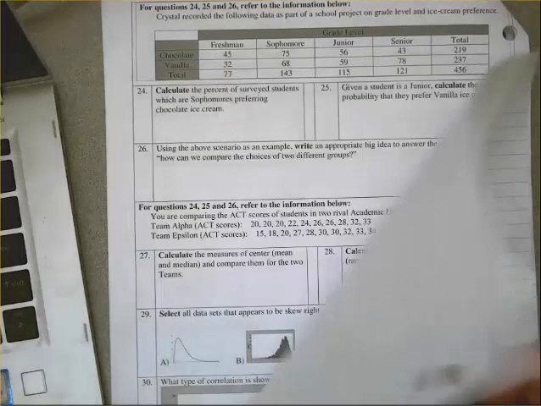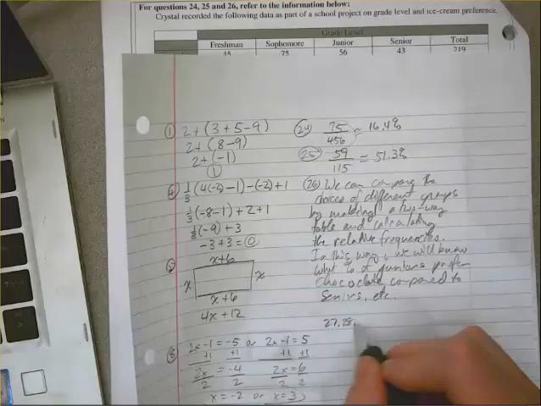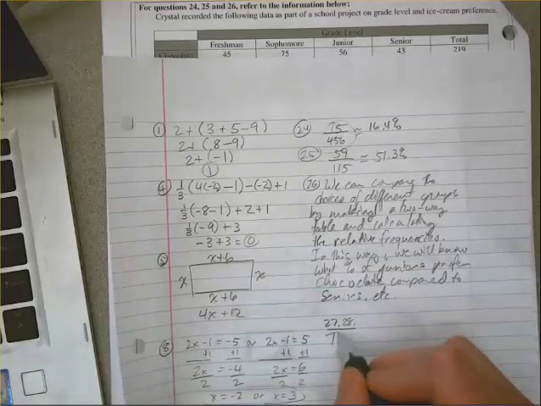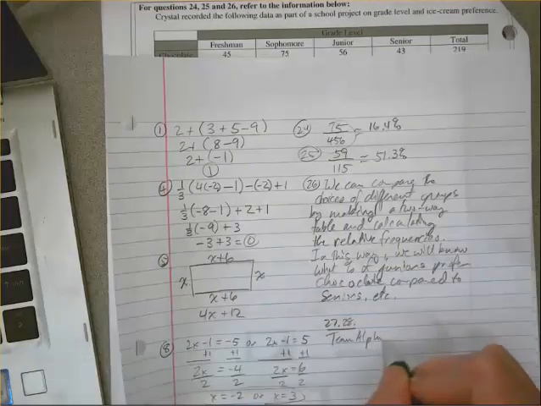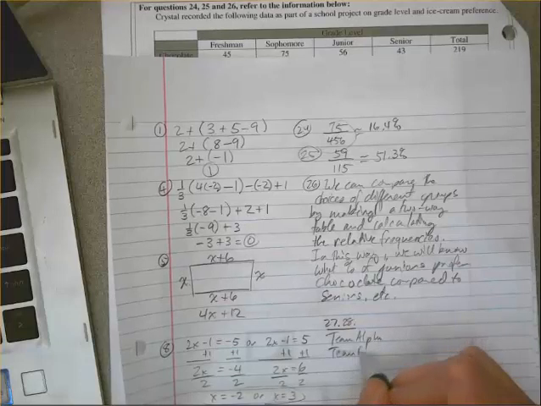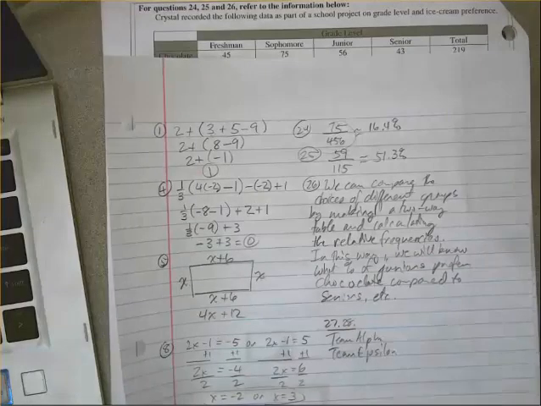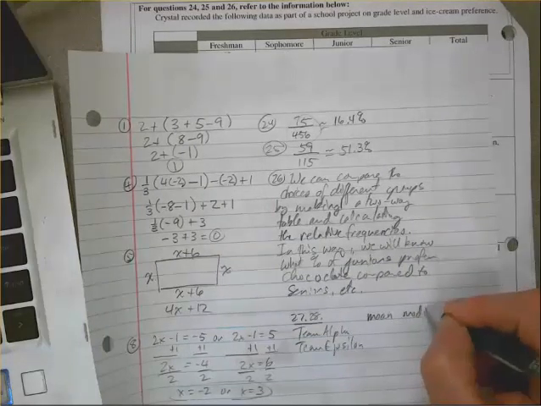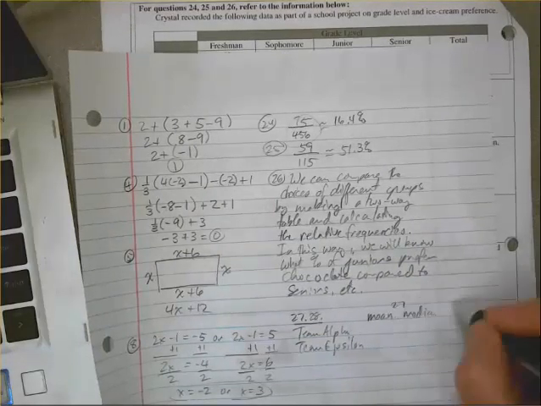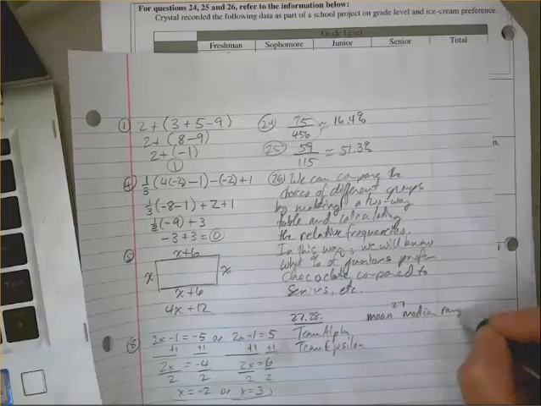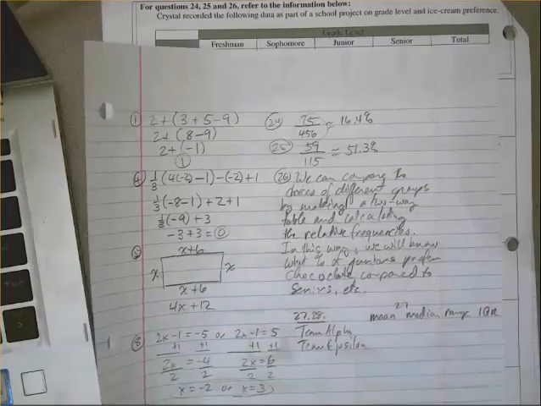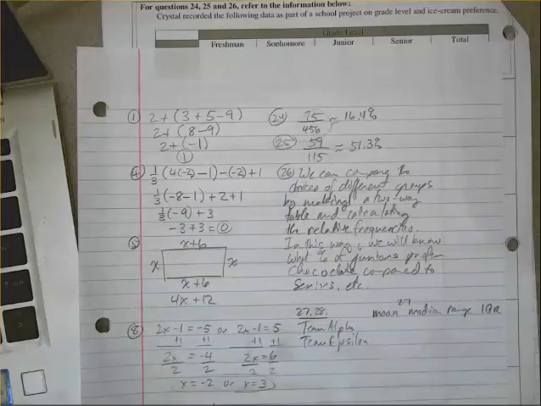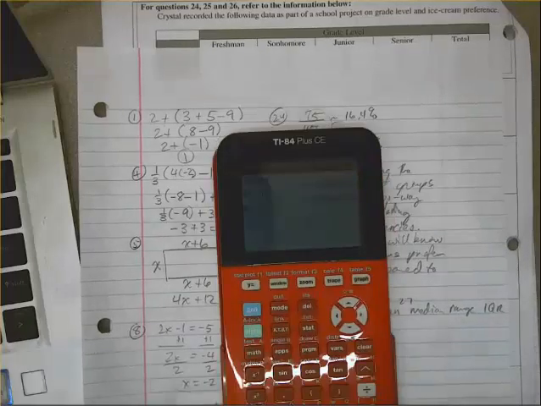So if I'm going to use the calculator, I can use it to find the mean, the median, and in the case of 28, the range and the IQR. The IQR stands for the interquartile range.